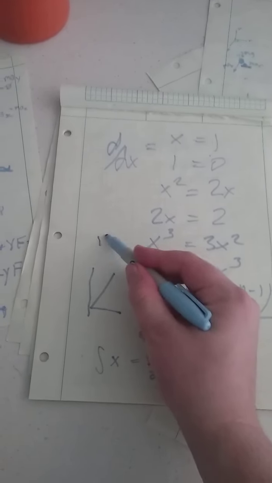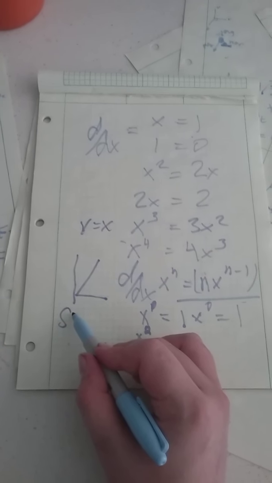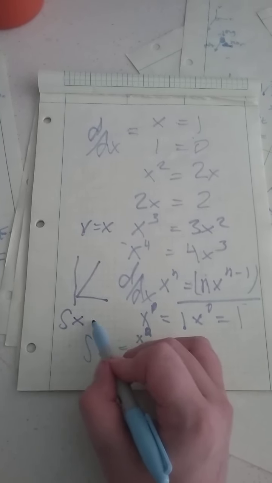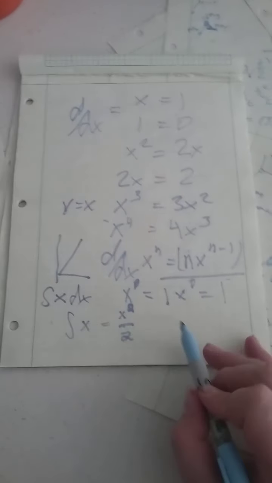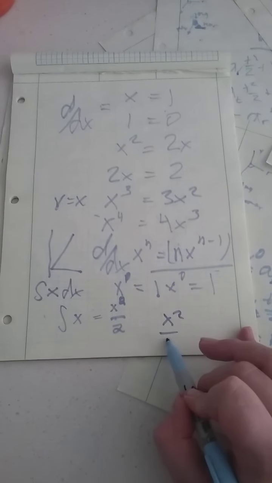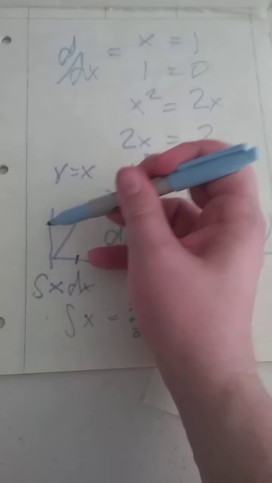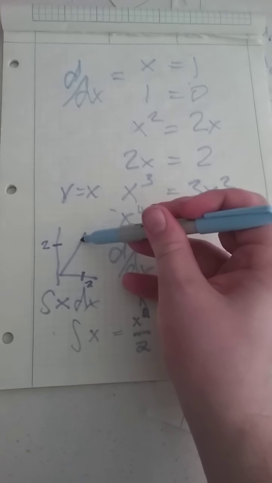So what we're going to do here is we're going to take this graph and we're going to say that this is y equals x. So if I take the integral x dx, what I get is x squared over 2. Okay, so let's go to the point where x equals 2 and then y equals 2. So we're going to draw this.